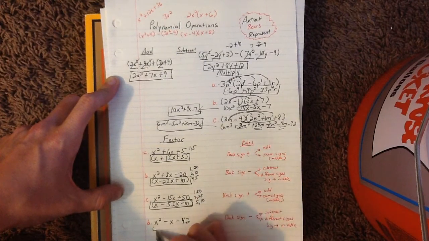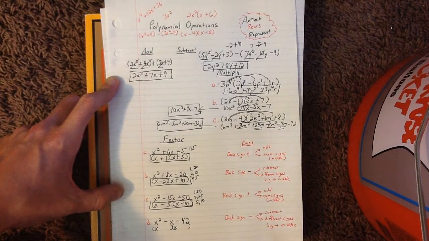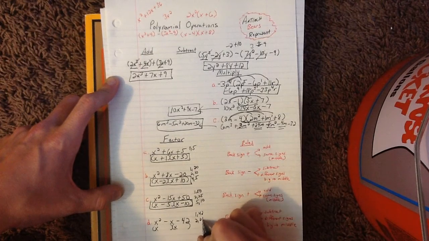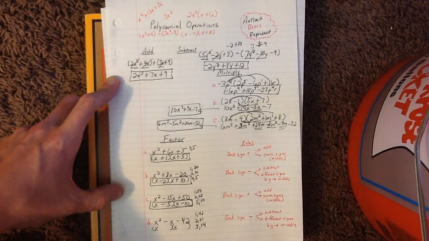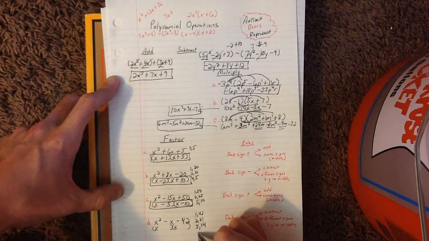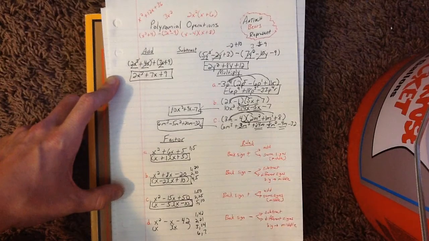Part D, x and x. Numbers that multiply to make 42. 1 times 42, 2 times 21, 3 times, what is it, 14? Is that right? I believe so. 3 times 14, 4 doesn't work, 5 doesn't work, 6 times 7. And since the next number is 7, I know I'm done.